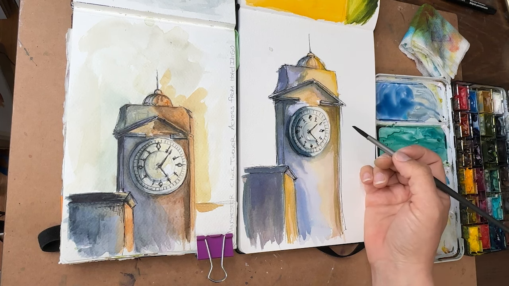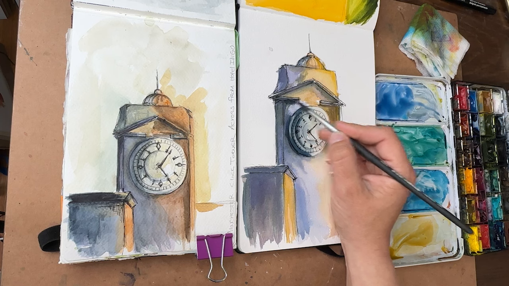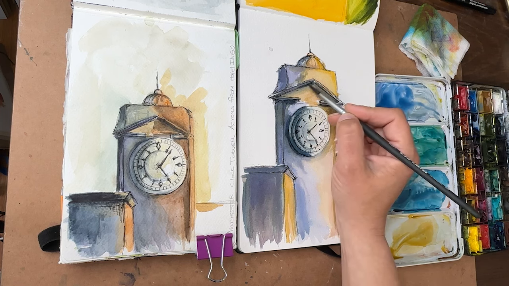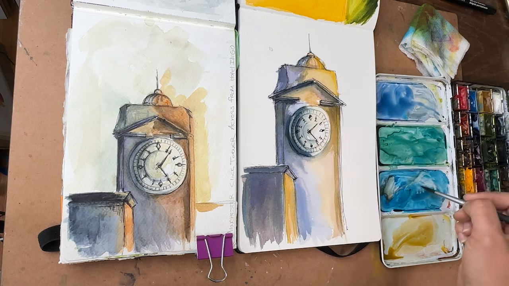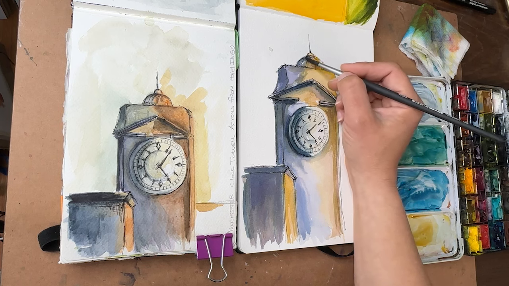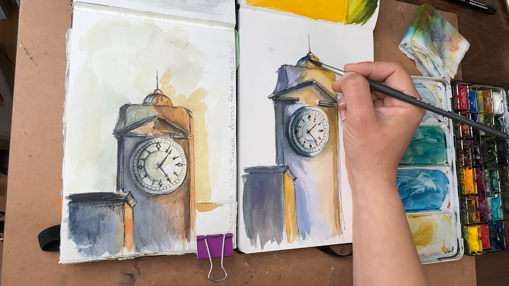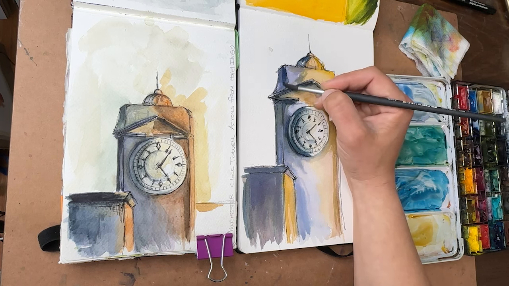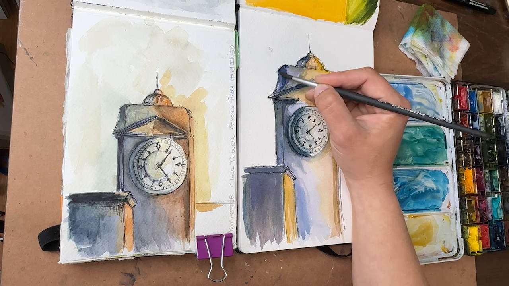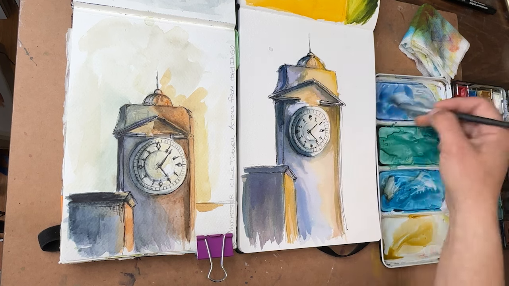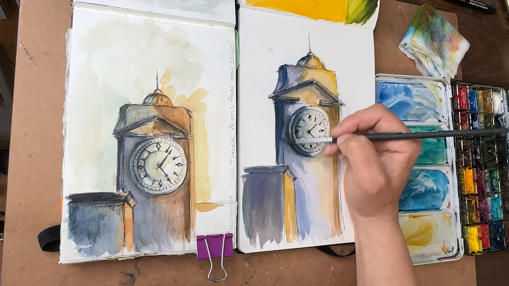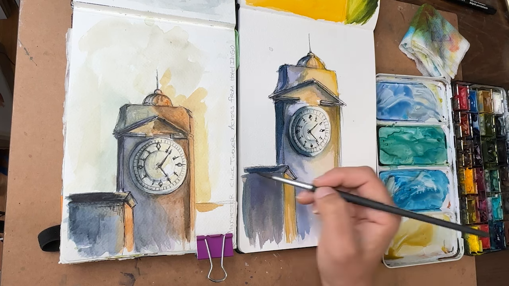There you go. Just going a little darker on that side, under here. Bringing a little bit more contrast in a few spots, which is really the name of the game. Build your contrast.